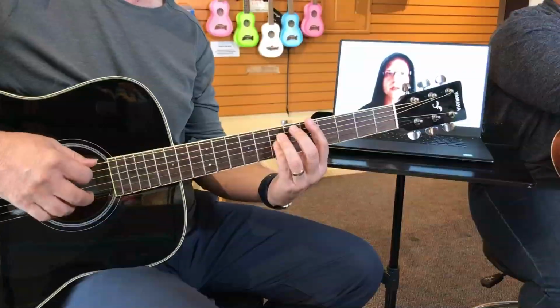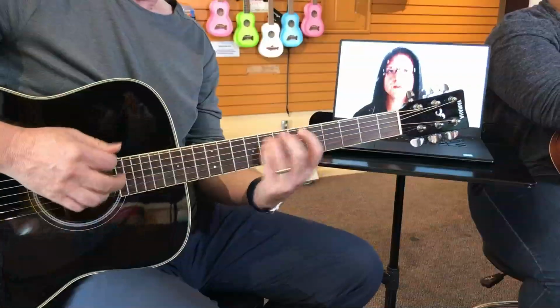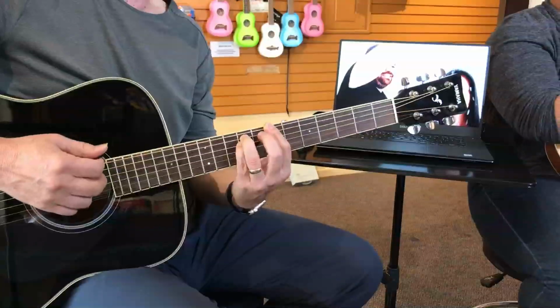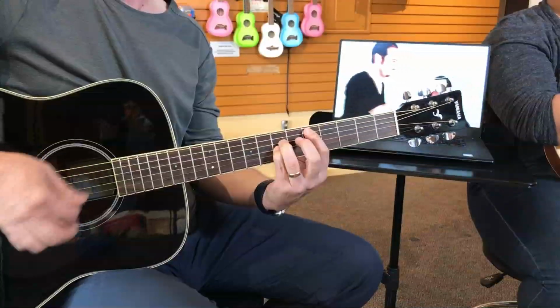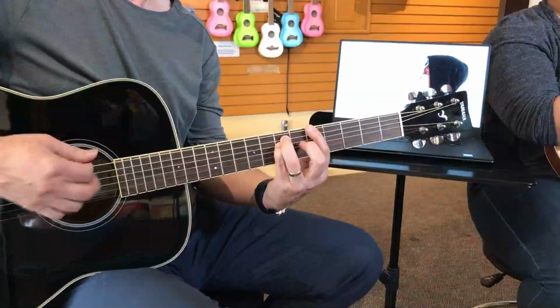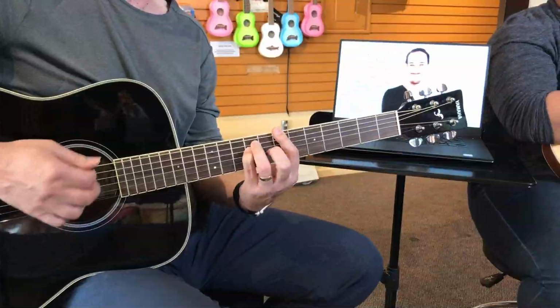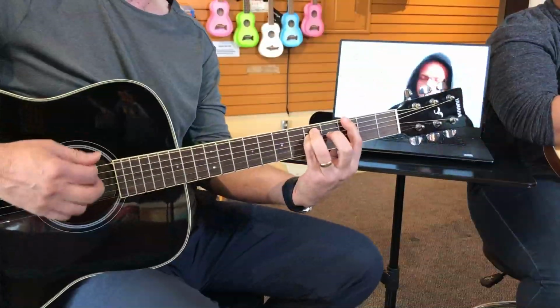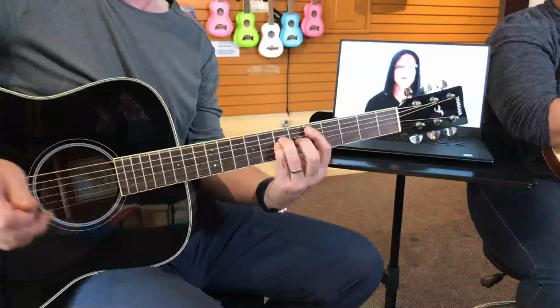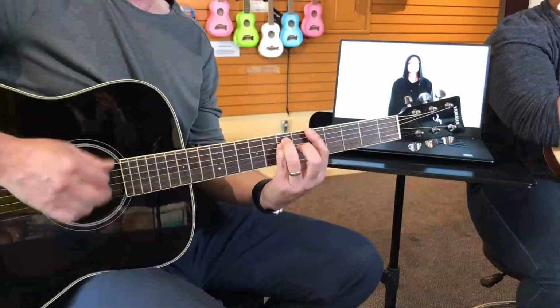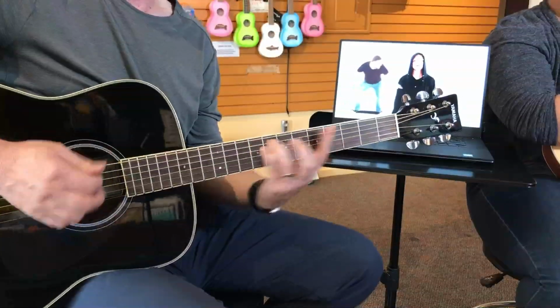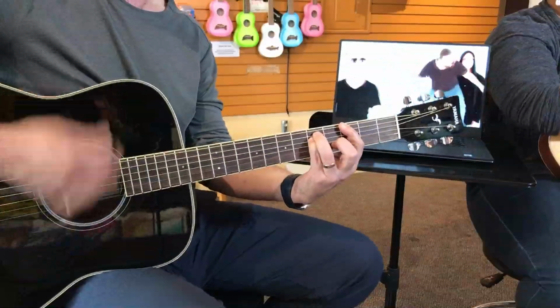D, A, to B, up 2 frets, down 4 frets. And if you want to strum a little, 1 and 2, 3, 4. 1, 2, 3, 4. 1, 2, 3, 4. Or you can strum.